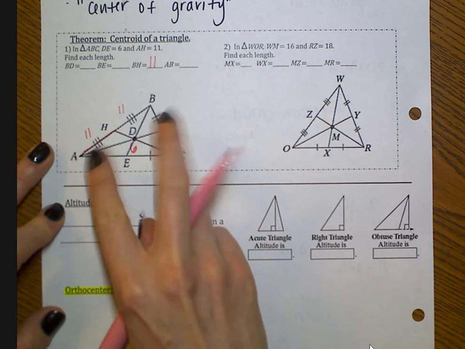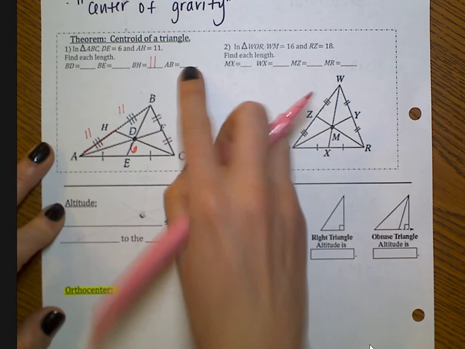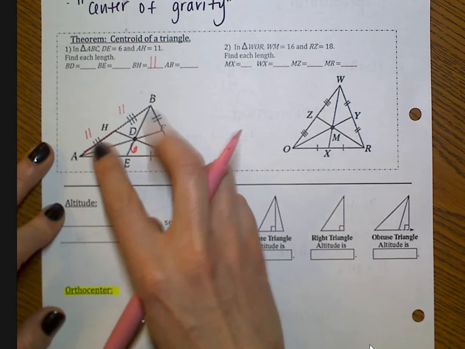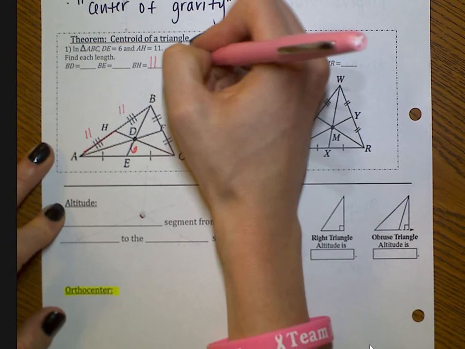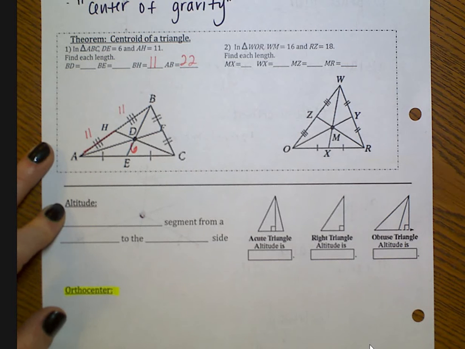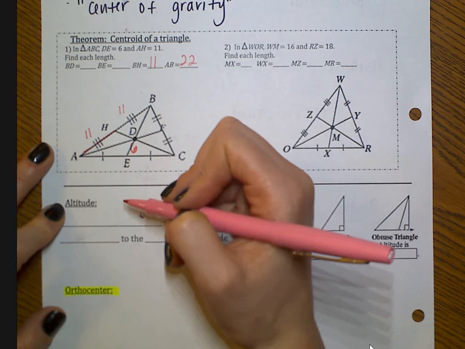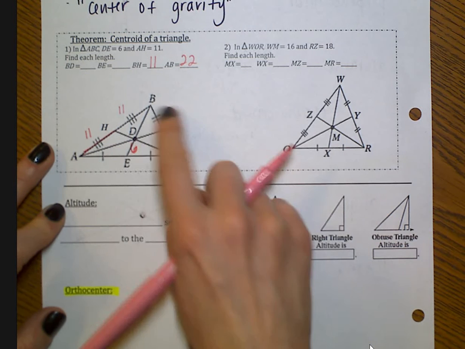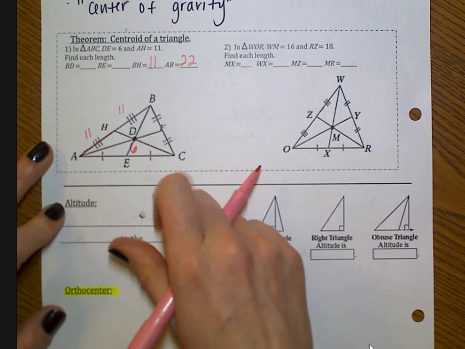We should also be able to find AB pretty easily. That's this whole side, 11 and 11, that'd be 22. Now it's going inside and finding parts of the median, which they want you to do with BD and BE. That's a little new to us.